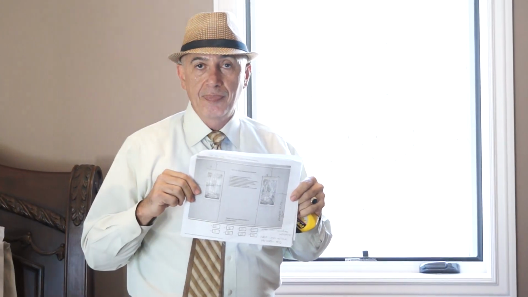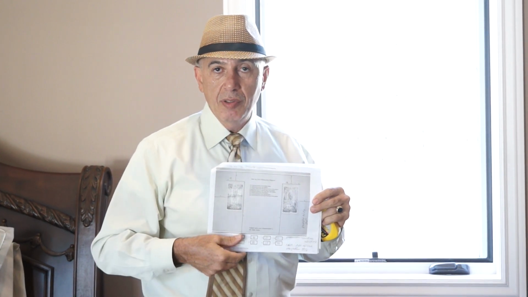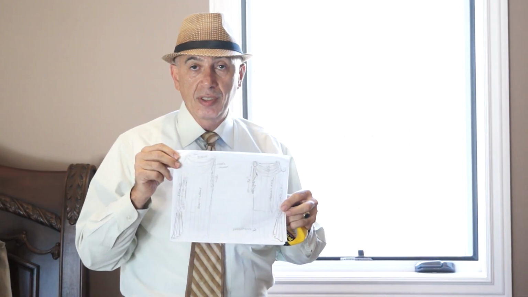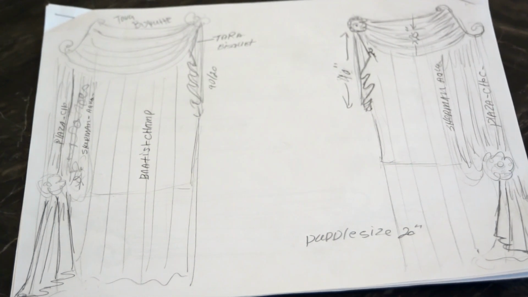What I do is I make a note of these, and I have written them down in the diagram. So it's really clear with the arrows on there, and all you have to do is just follow that. For this particular client, we are doing a design that looks like this. And a lot of you would choose to do this type of window treatment.